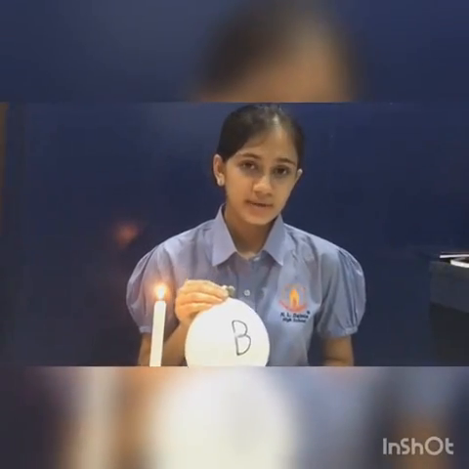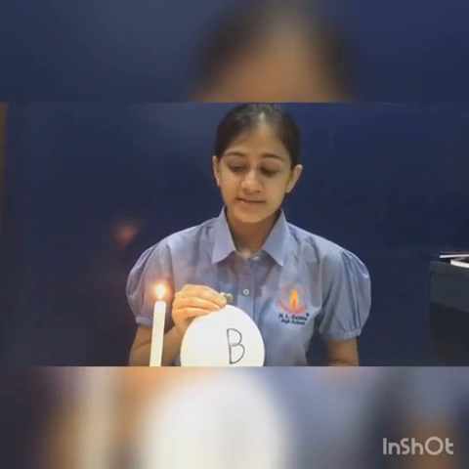Now we have inflated balloon B and added water to it. Let's see what happens if we put it over the candle.